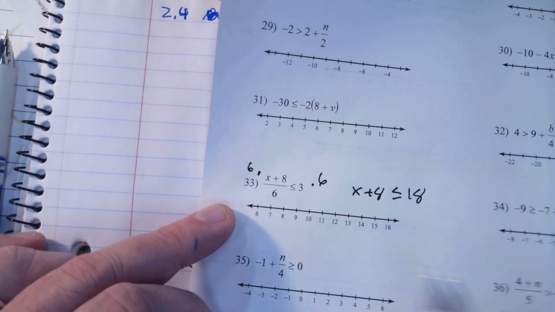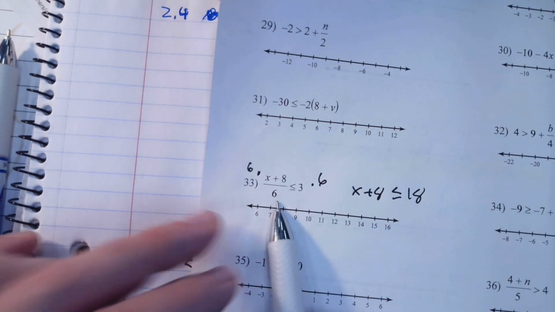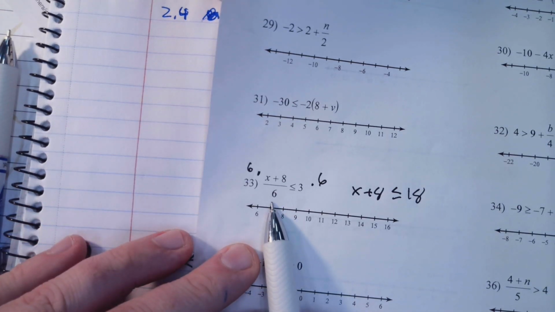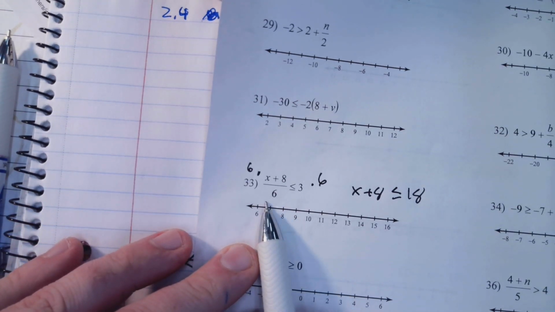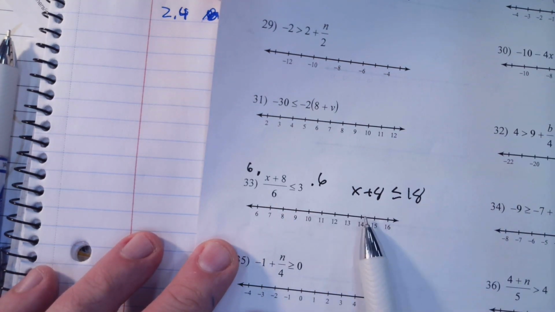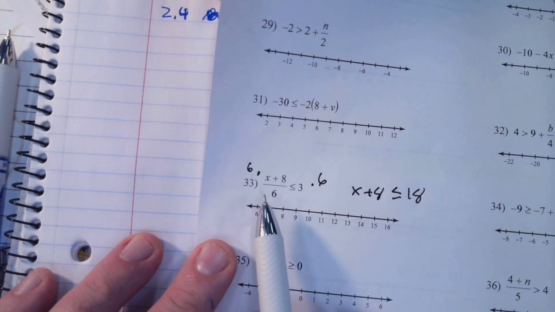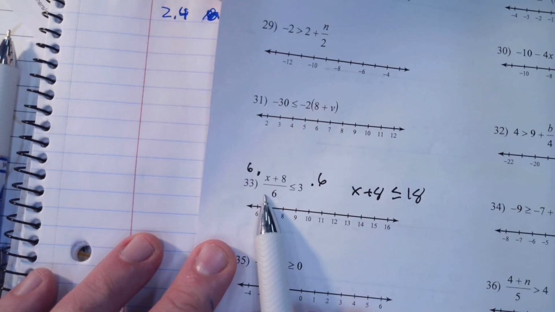The nice thing, if these are written correctly, you're not allowed to have a negative on the bottom. You're not allowed to have a negative for the numerator. And since my worksheet in the book is written correctly, they're not going to put negatives down here. But if they did put a negative down here, would you have to flip the inequality there?